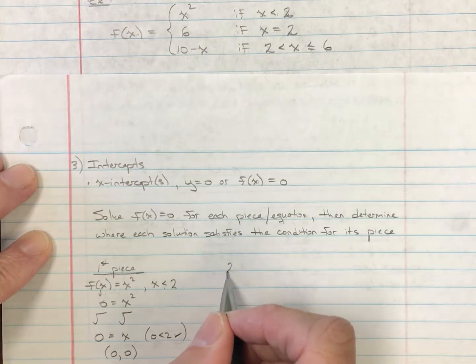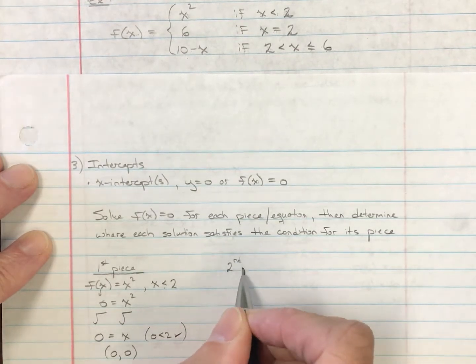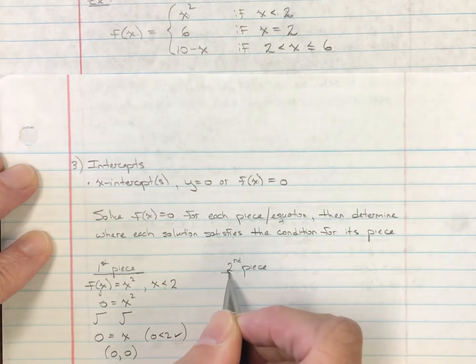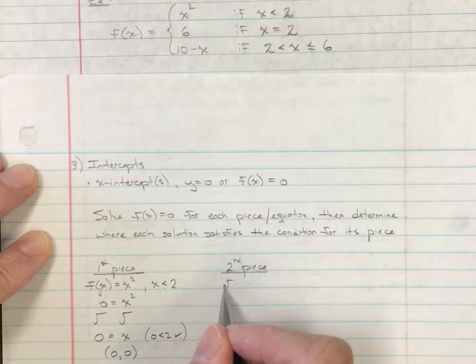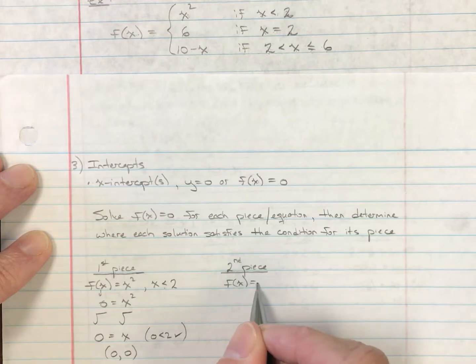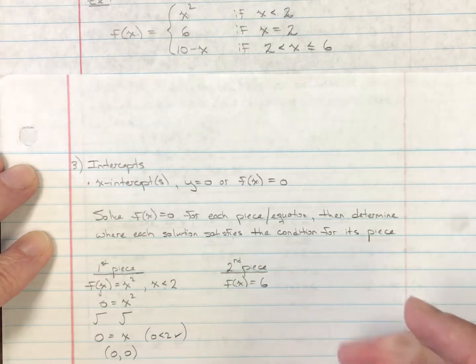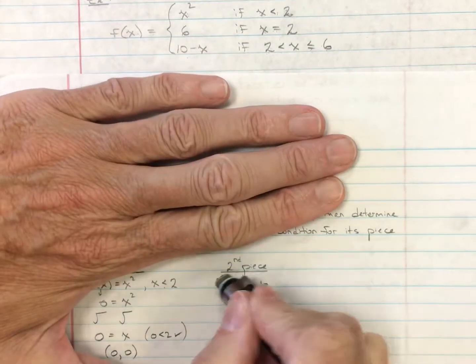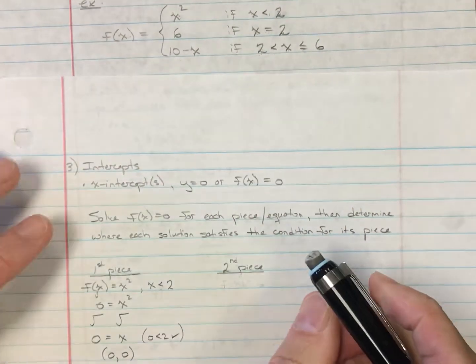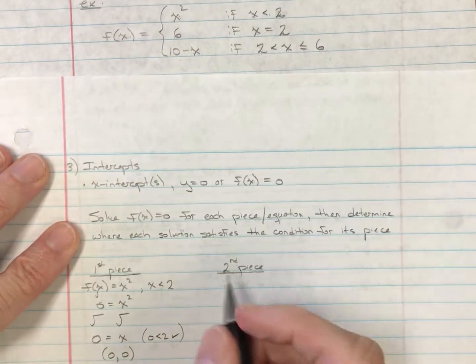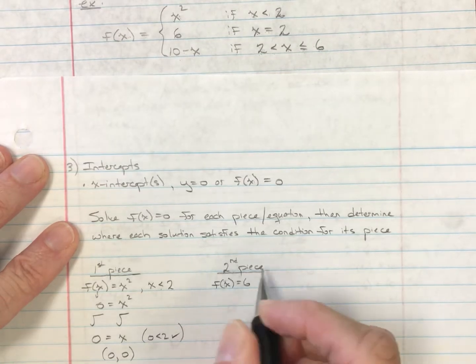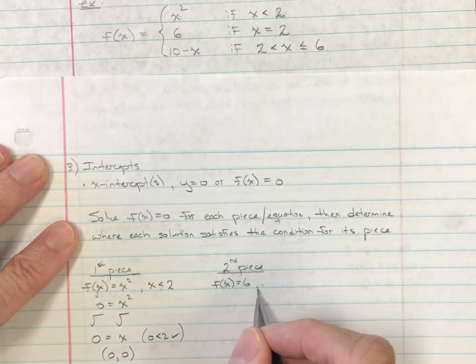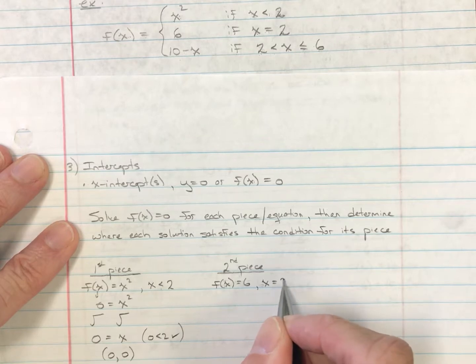Now let's look at the second piece. The second piece is f of x equals 6. It probably seems pretty obvious that this is not going to be an intercept, because f of x equals 6 is a horizontal line at 6. But we'll go through the process anyways. This only applies if x is 2.